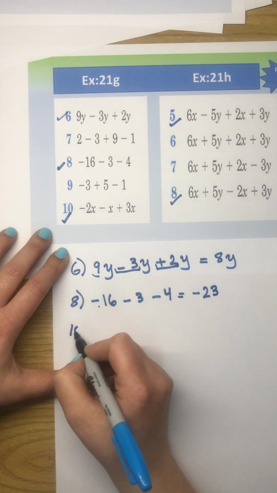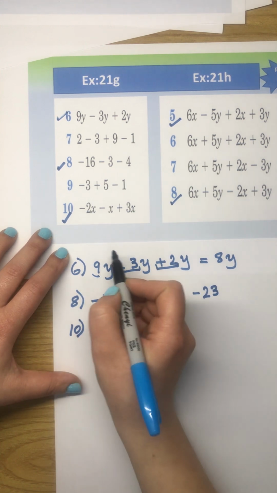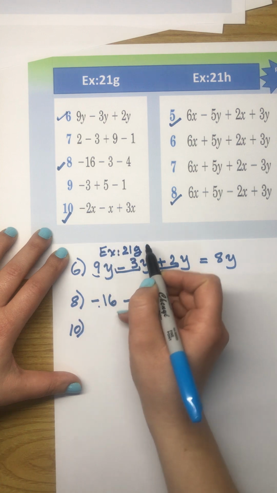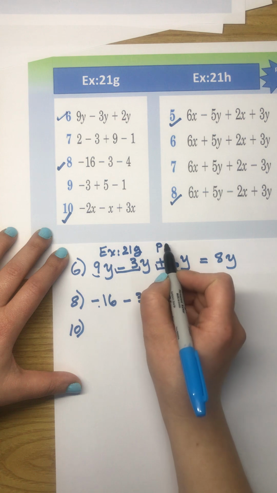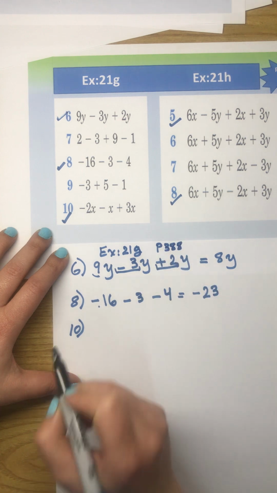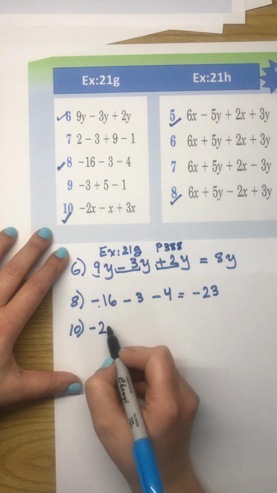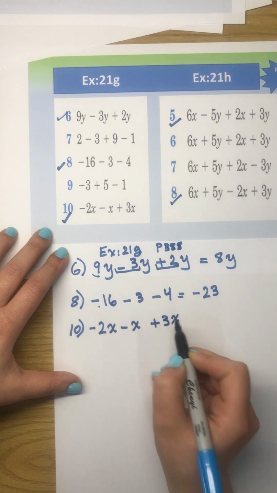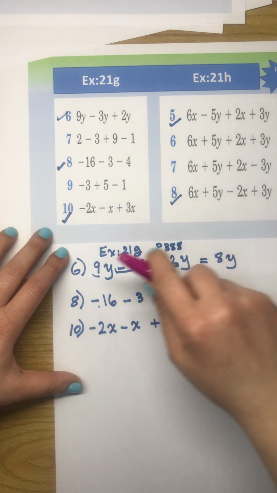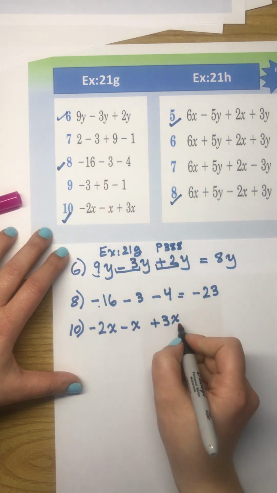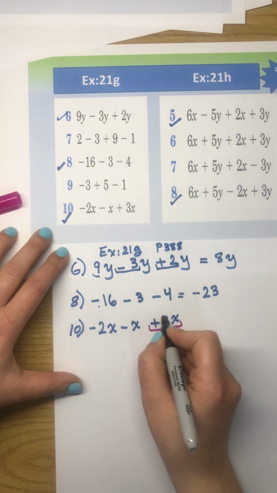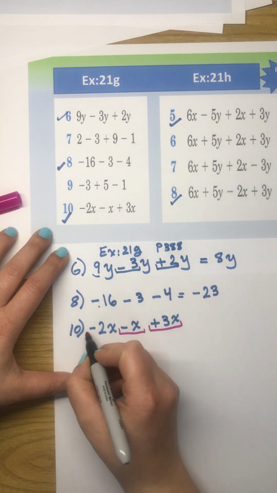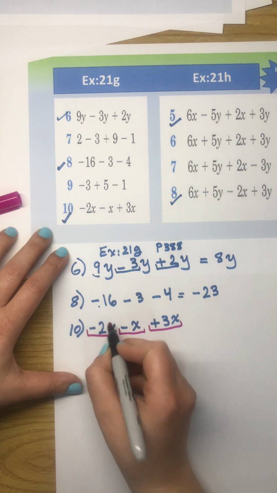Question number 10. Those are from exercise 21G from page 388. Question number 10: negative 2x minus x plus 3x. I want to remind you guys that each term has its sign in front of it. So the plus goes with the 3x. The negative 1x goes with the x. The negative 2x goes with this x.